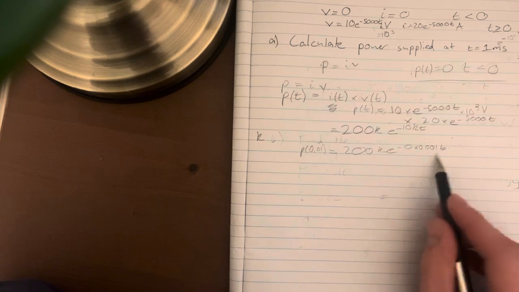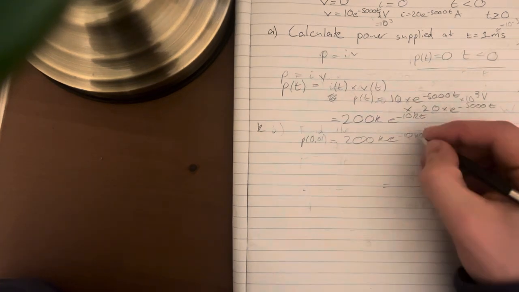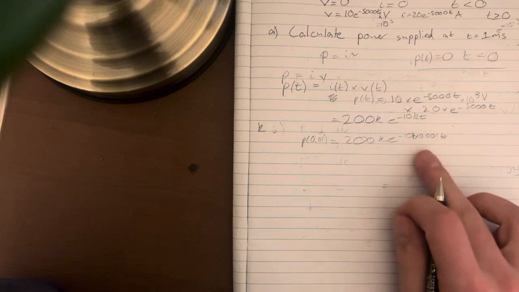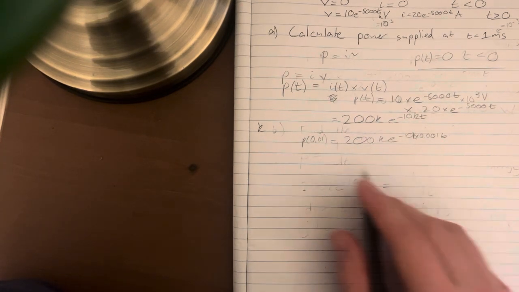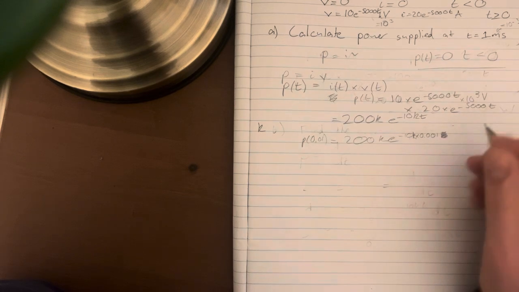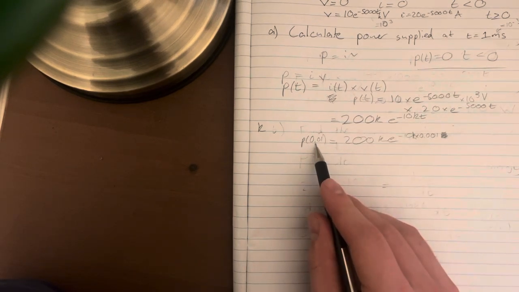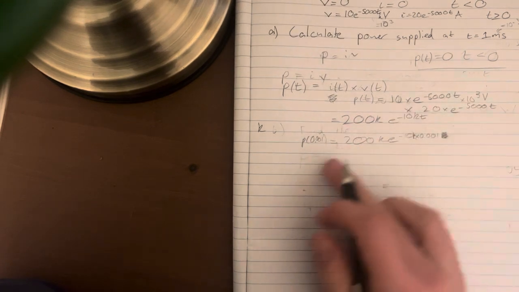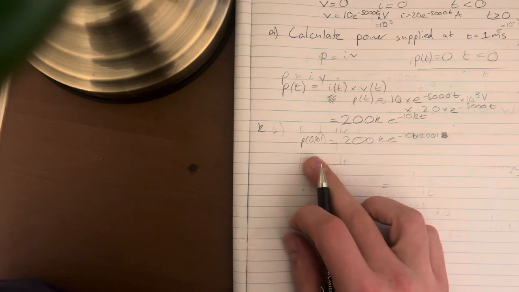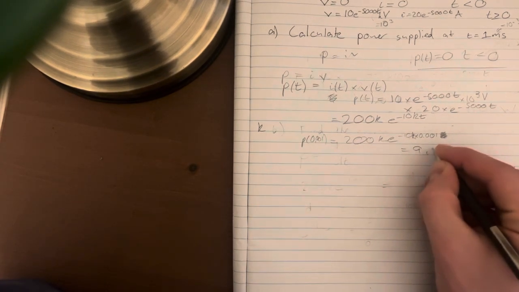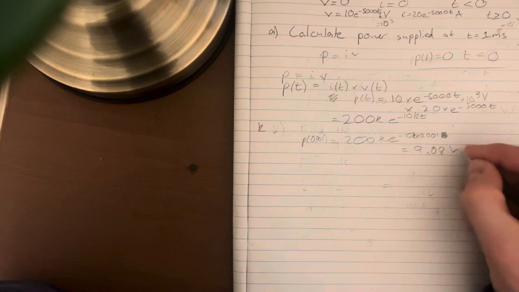Actually, that should be 10k. That's the problem with sometimes leaving them out. We've already multiplied it by t, which we've made equal to 0.01. Yeah, cool. And I can tell you that equals 9.08 watts.